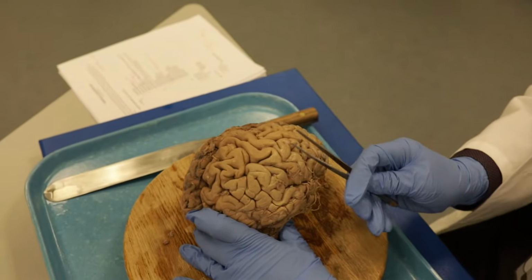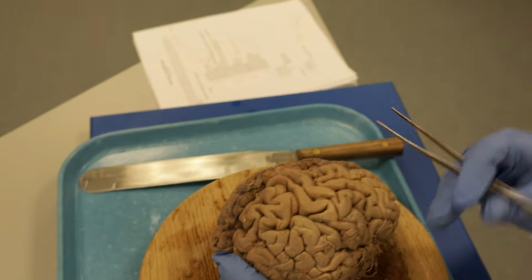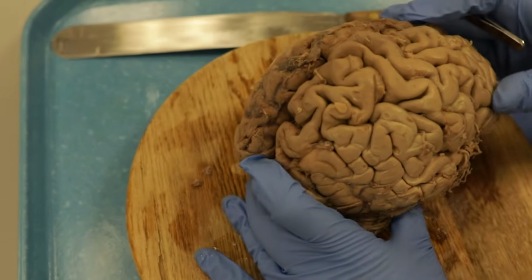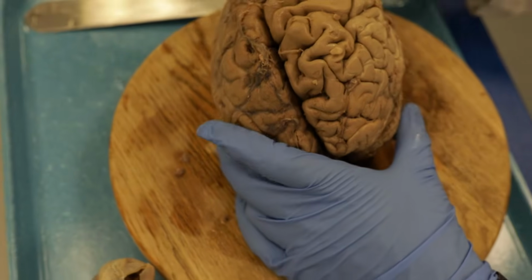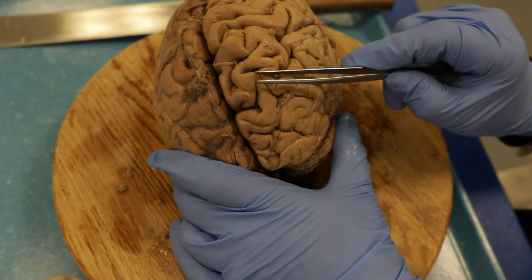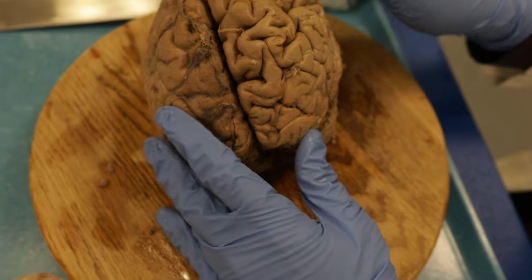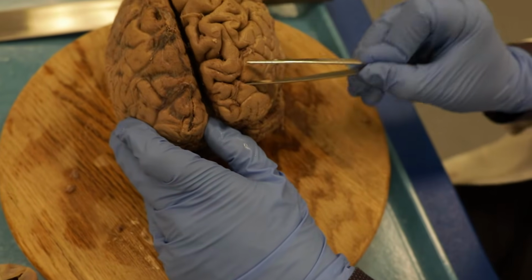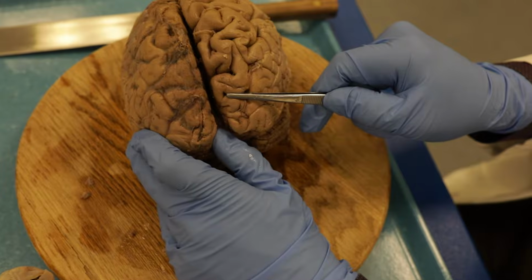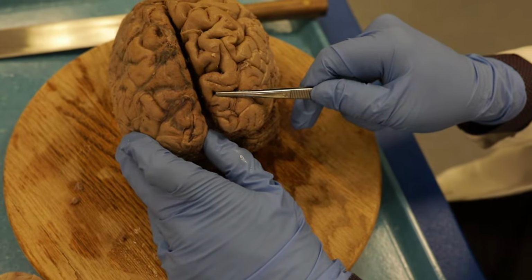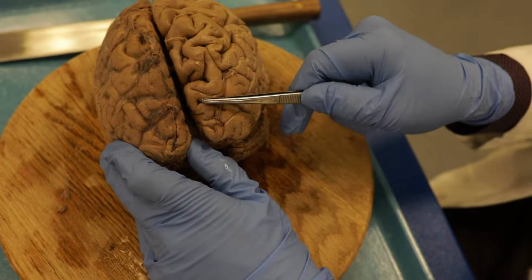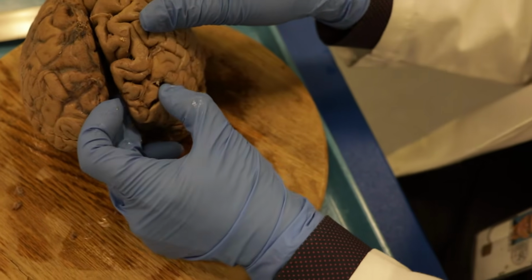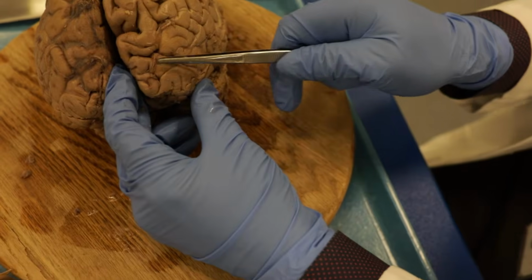So as we go back from the pre- and post-central gyrus, of course we have the parietal lobe back here. Where does the parietal lobe end and the occipital lobe begin? That's actually easier to see in a sagittal section, but this one is pretty obvious right here. This is the parietal occipital sulcus. Anything anterior to this is parietal lobe, and the occipital lobe just occupies this little tip right here.